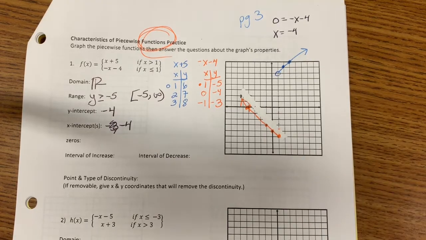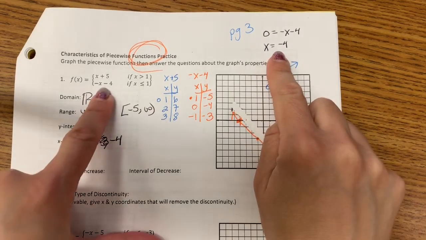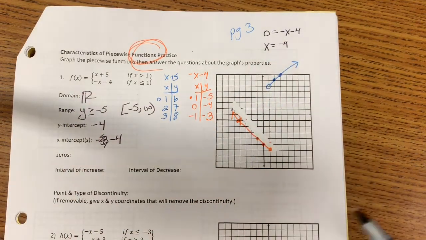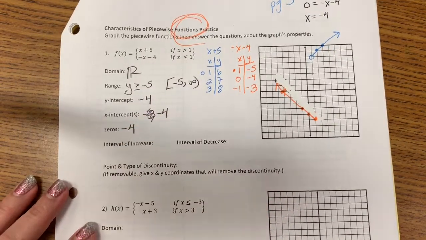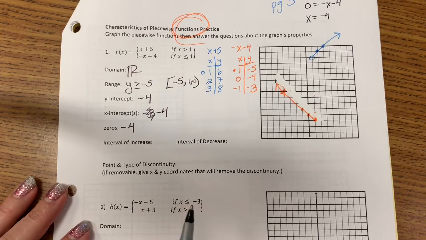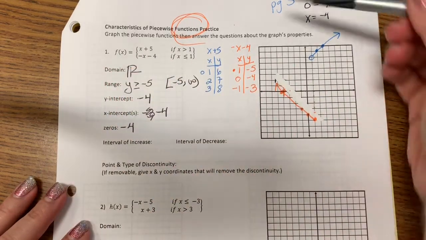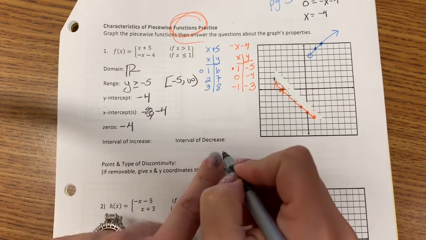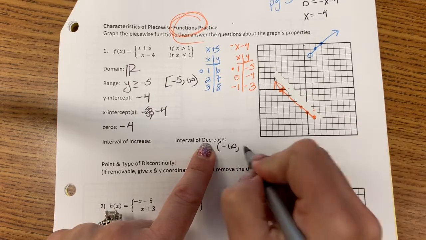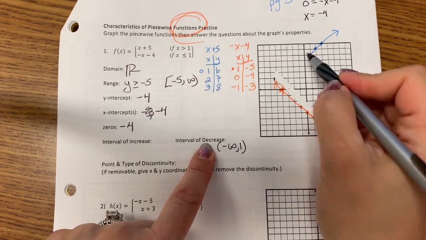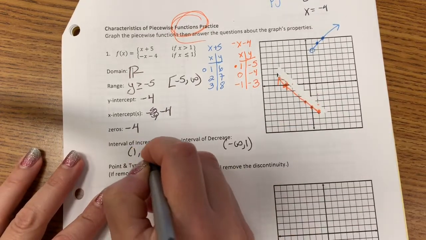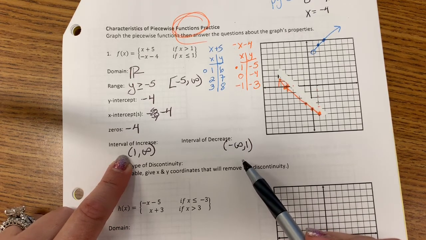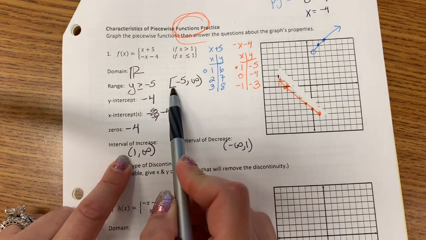So you can either solve for the x-intercept or you can count for it. This is the piece that crosses the x-axis, so I set it equal to 0 to solve for x. Oh, the zeros and the x-intercepts are the same thing. So for increasing and decreasing, we always read the graph from left to right. So this piece is decreasing from -infinity to 1. And then this piece is increasing from 1 to infinity. The rounded bracket means not equal to, and the square bracket means or equal to.